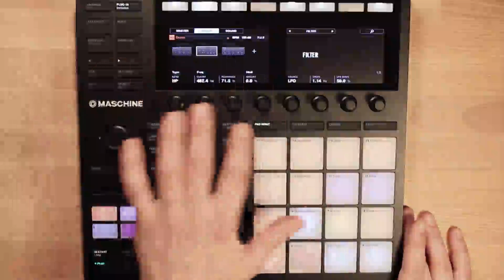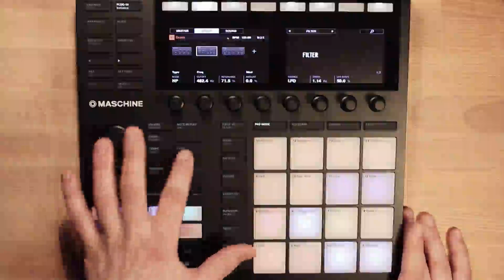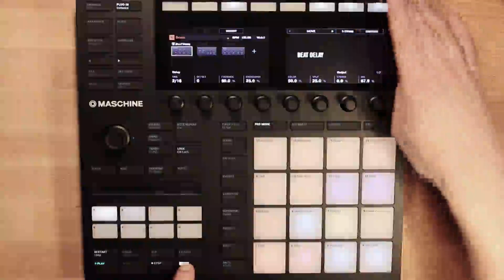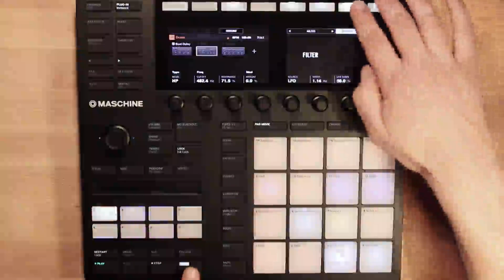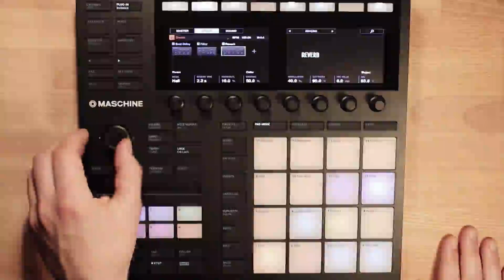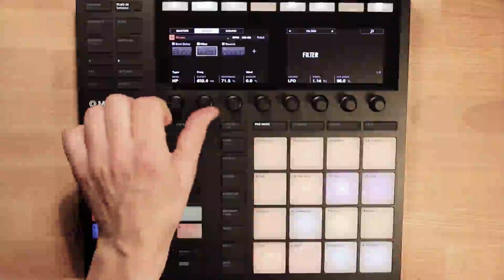And then I'm going to create this effects chain here. So hit lock mode. And bypass my delay. And bypass my filter. And bypass my reverb. Back to my filter.